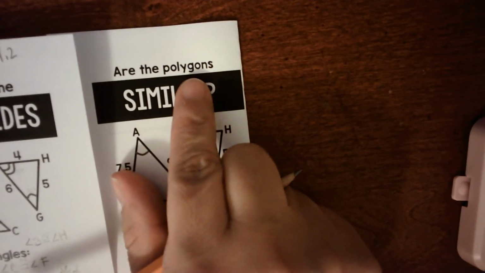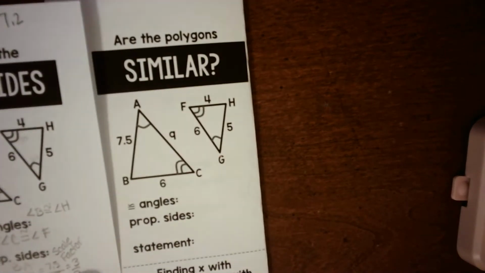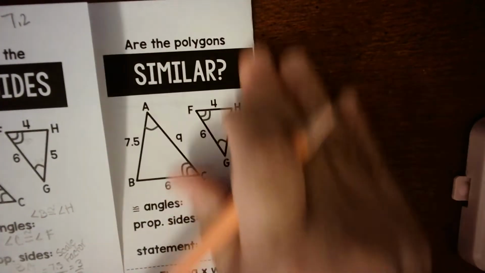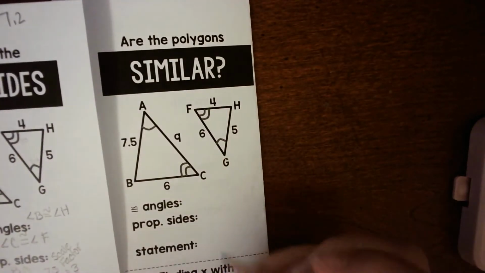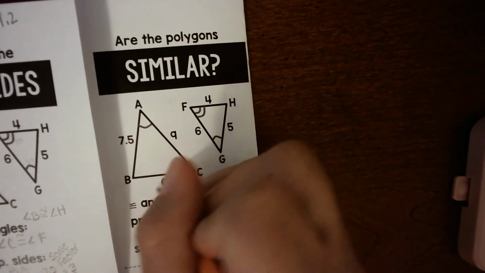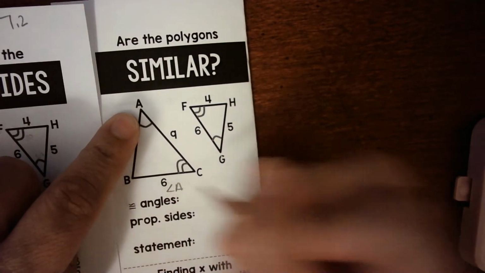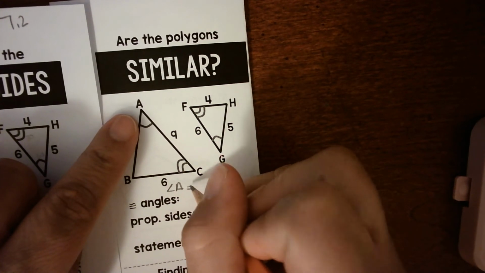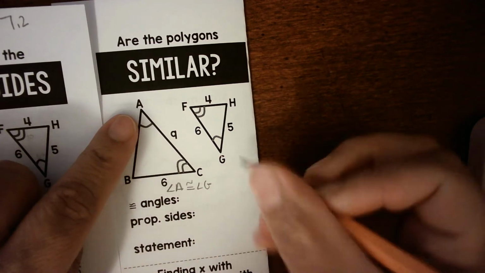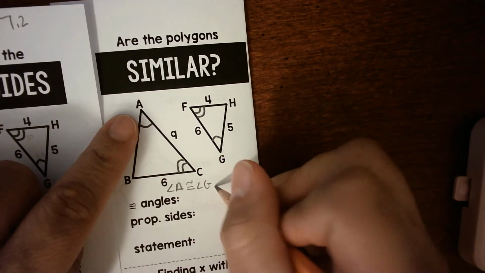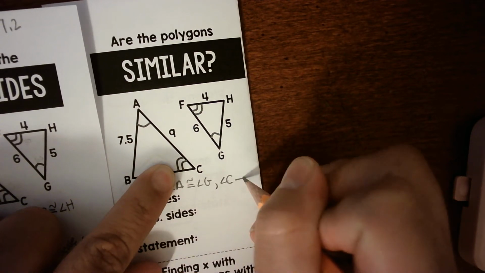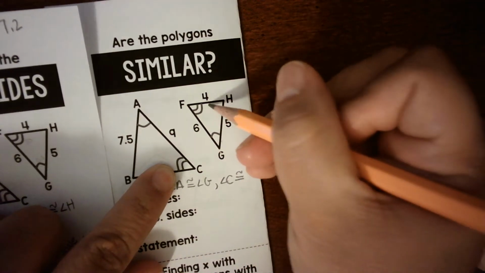Okay. Are the polygons similar? So we're going to check that in this section. Remember, all the angles have to be equal to one another. So know that angle A corresponds with angle G. It is congruent to angle G. They're equal. We also have C. Angle C is congruent to angle F.